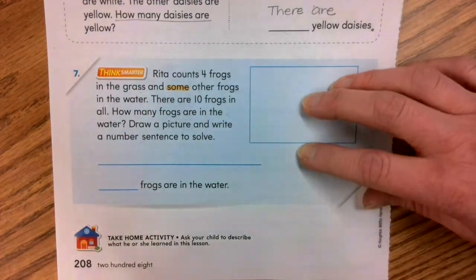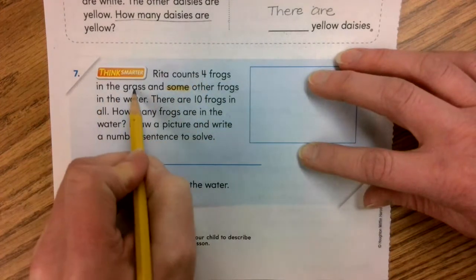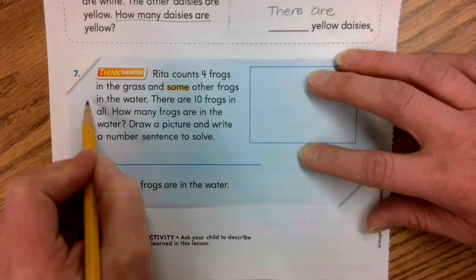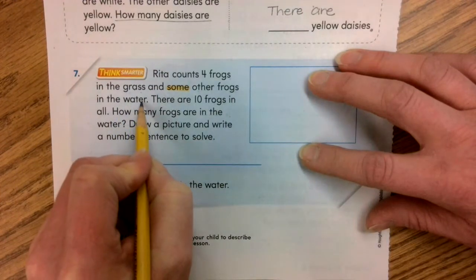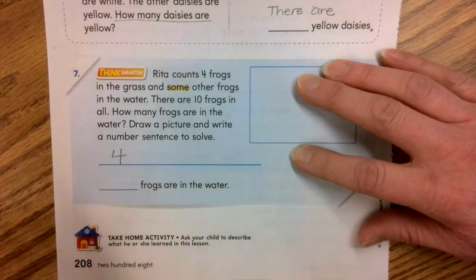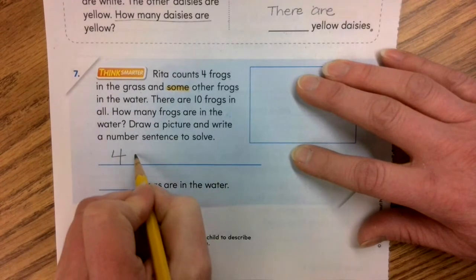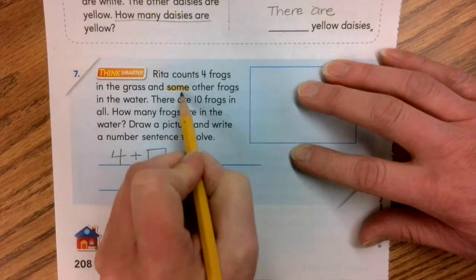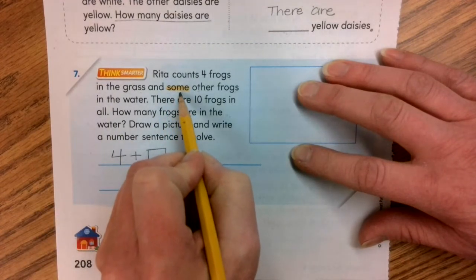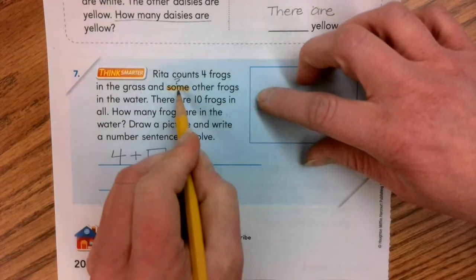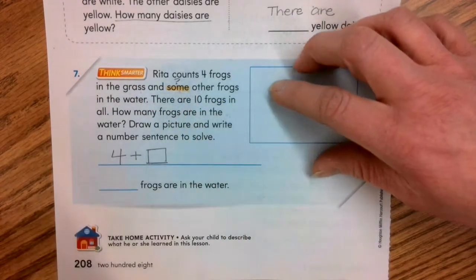Okay. So she counts 4 frogs in the grass and some other frogs in the water. All right. So if she counts 4 frogs in the grass, we're going to do 4 plus box. That stands for our sum. That's our mystery number. So you can even put a question mark. That's our mystery number, is that word sum.